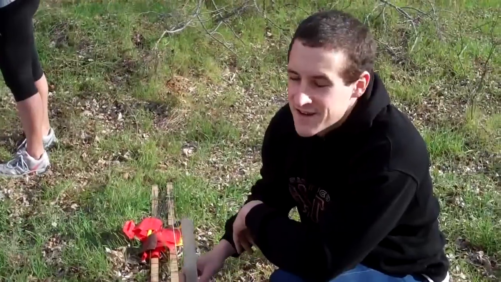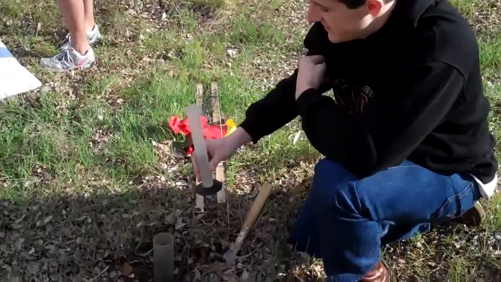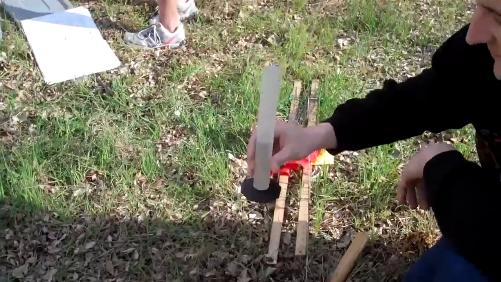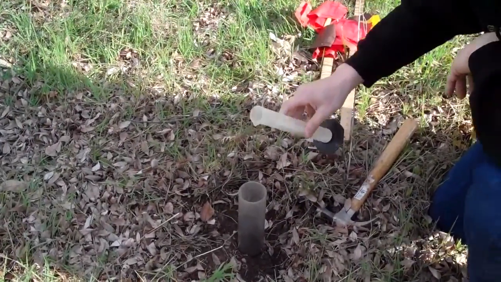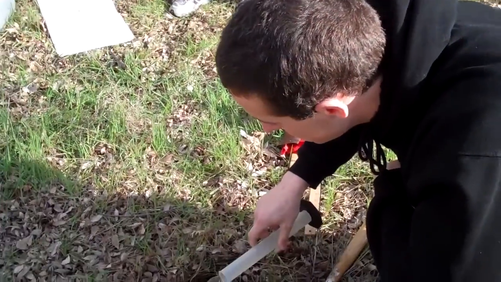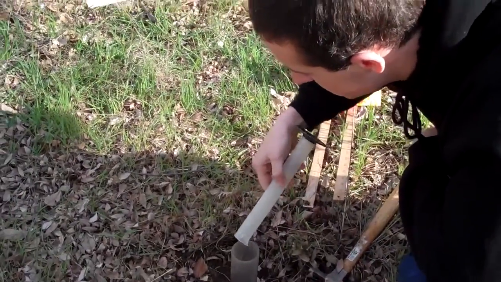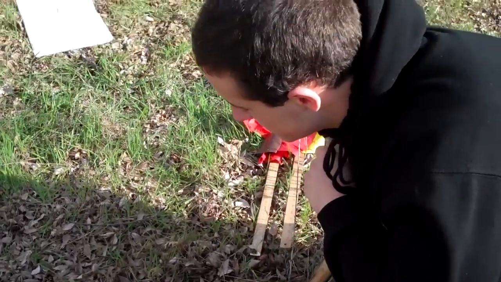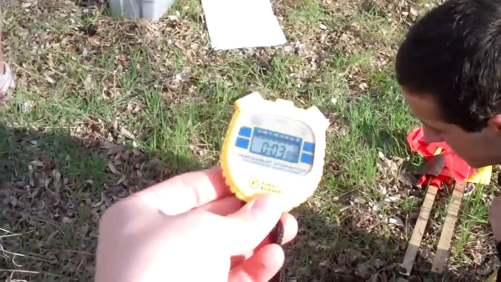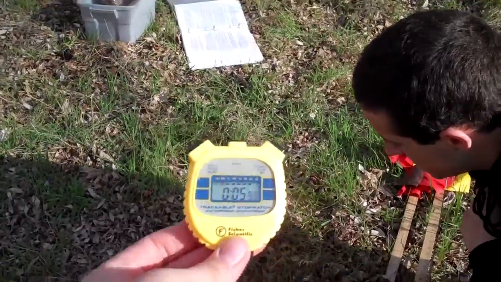Alright, we're testing water infiltration rate, pouring 52 milliliters of water into this plexiglass and seeing how long it takes. Where's our shovel? Beautiful. Start the stopwatch. That's all.